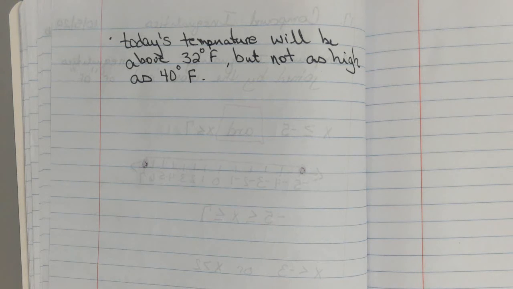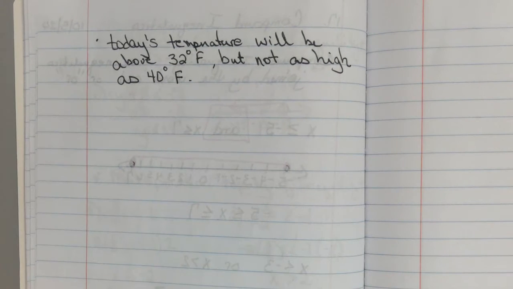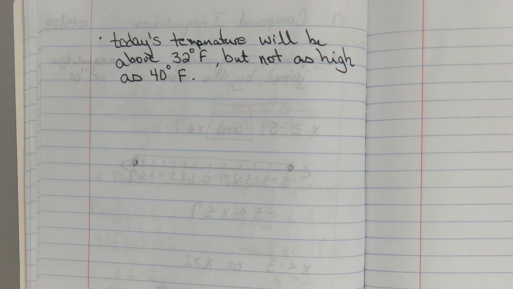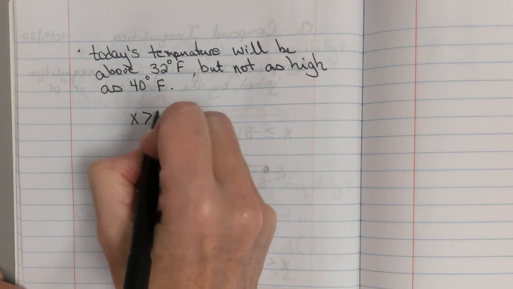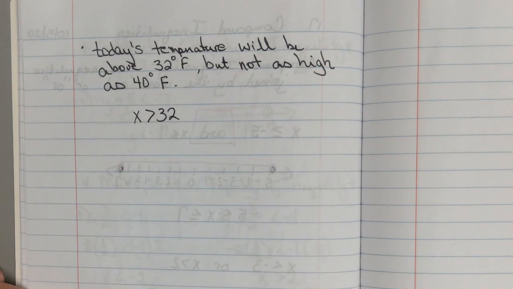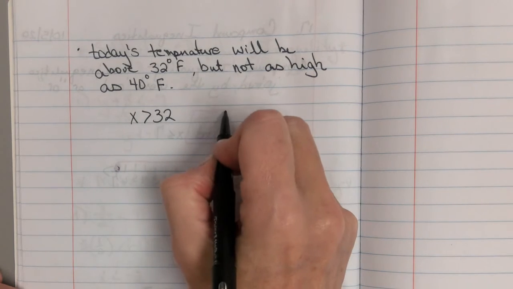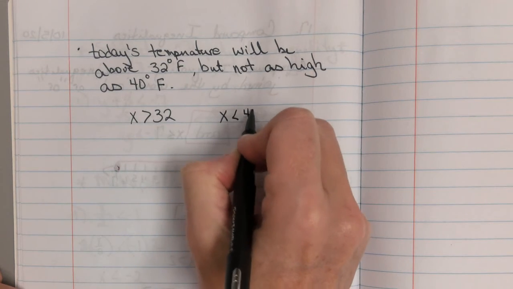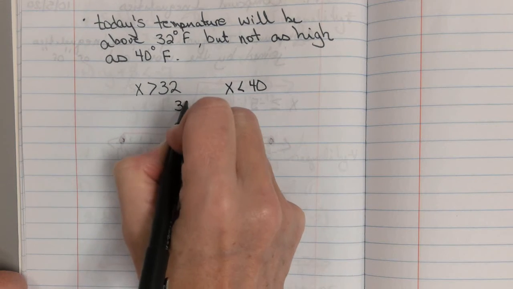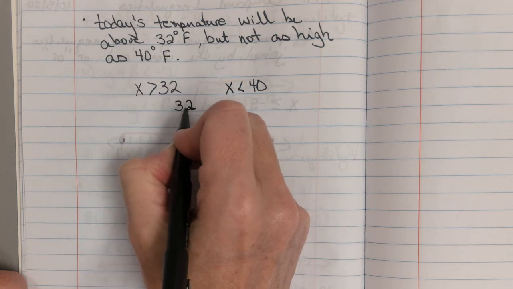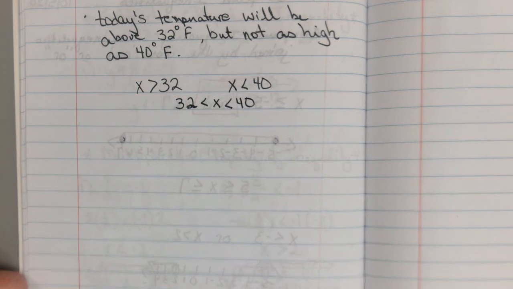All right, let's look at what we got. So it says today's temperature will be above 32 degrees. So what's that going to look like? So X is what? So X is greater than 32. And yeah, somebody said this would be an open circle. All right, what about, but not as high as 40 degrees? So X is less than 40. So let's go ahead and put it together just while we're here. So I can write that as 32 what? Yeah, 32 less than X, less than 40.